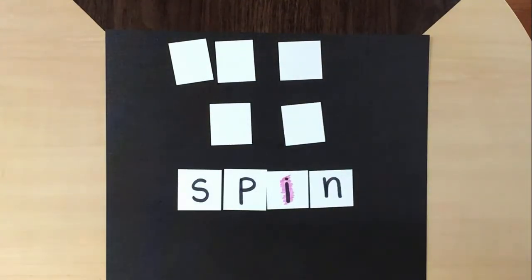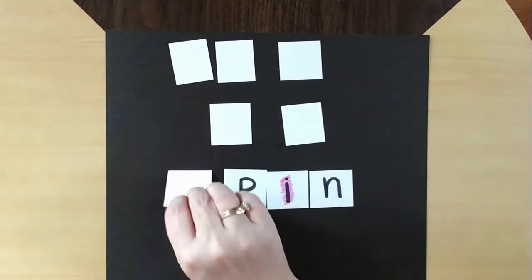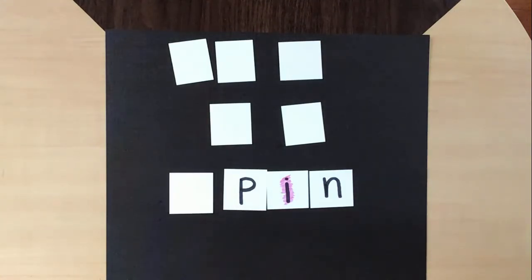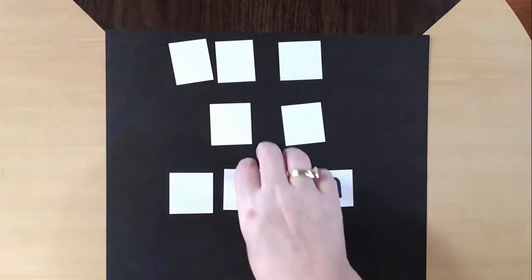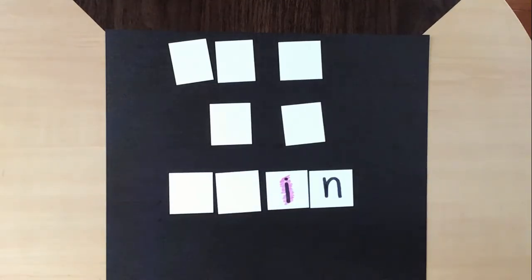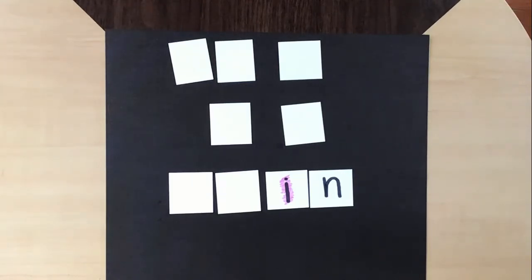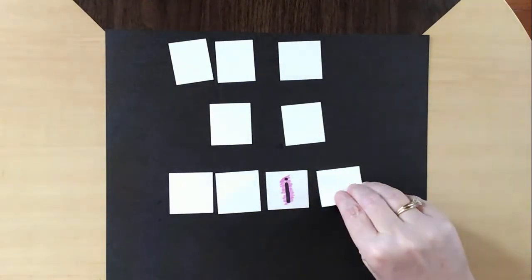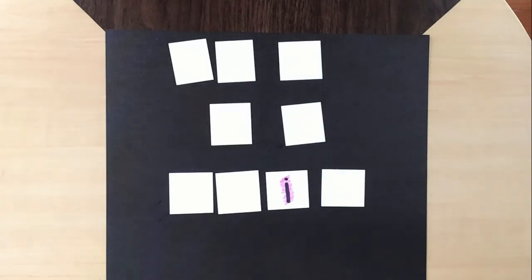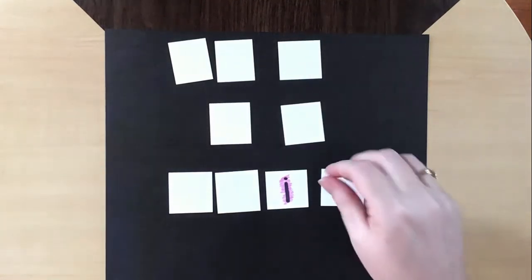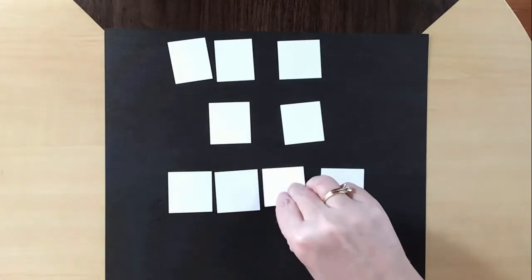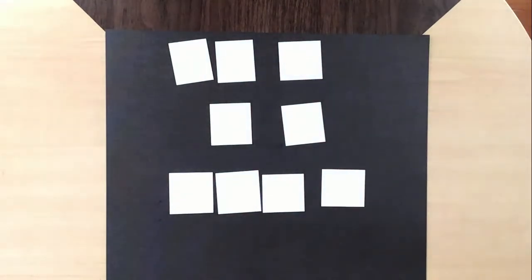Now, boys and girls, what would spin be without the s? If you said pin, excellent. What would pin be without the p? If you said in, great. What would in be without the n? If you said i, wonderful. And what would i be without i? In my class, we like to say silence.